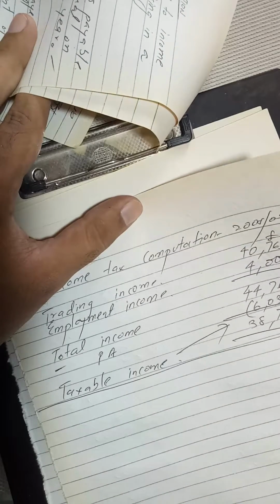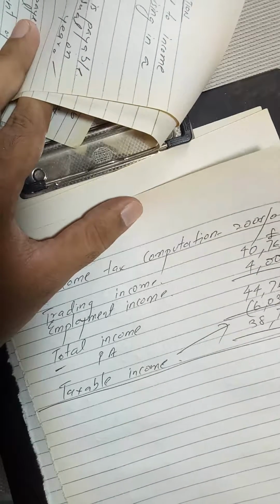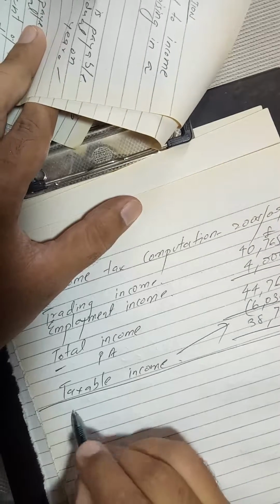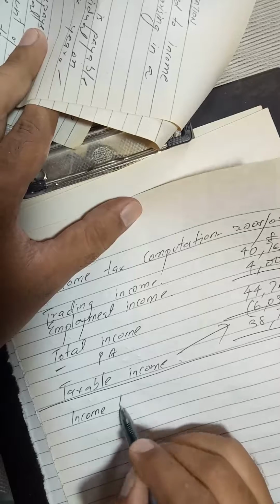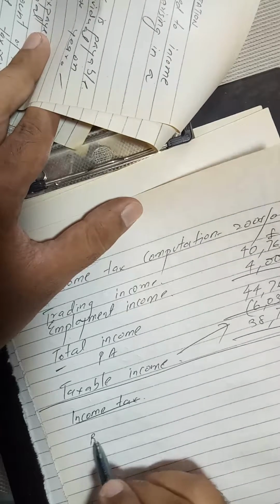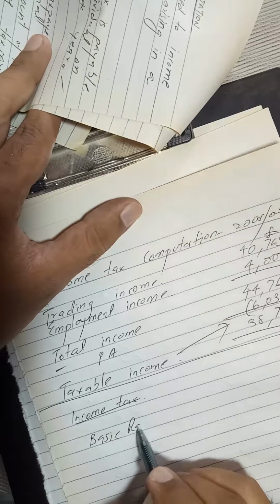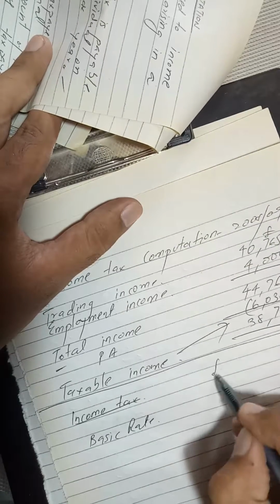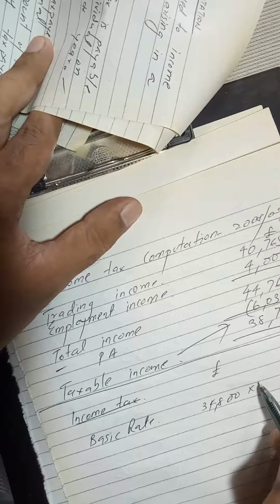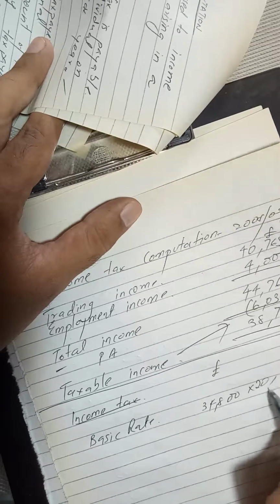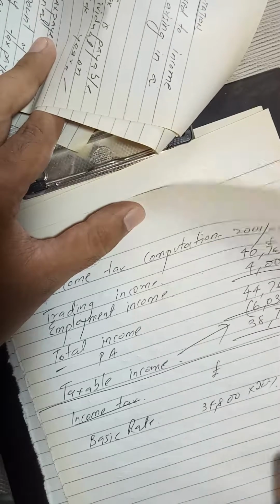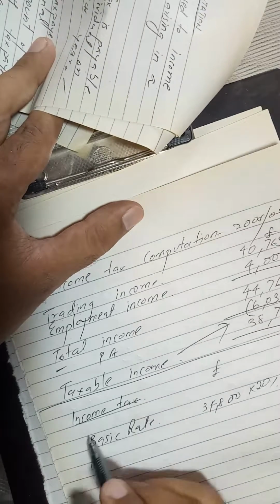We can divide it in parts. Income tax with the basic rate: 34,800 multiplied by 20%, that would be 6,960, and then the higher rate.